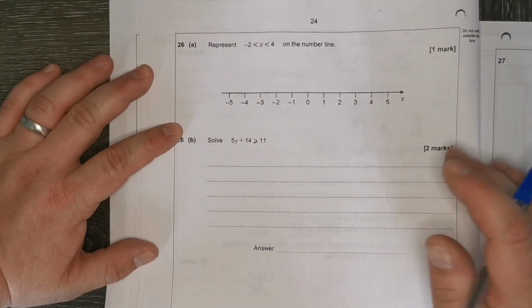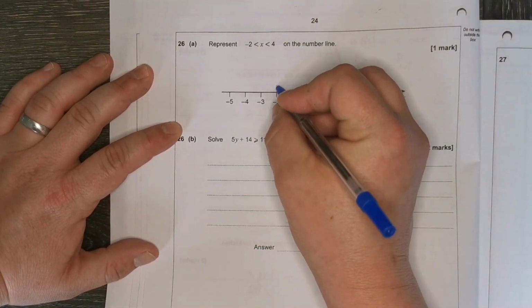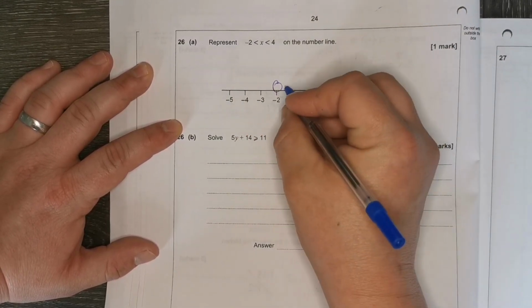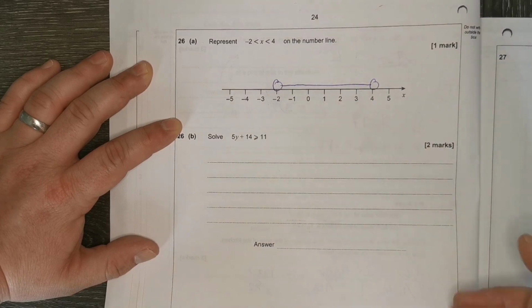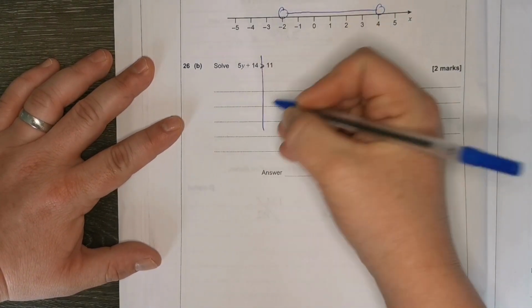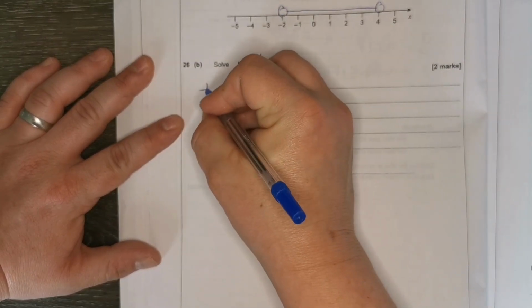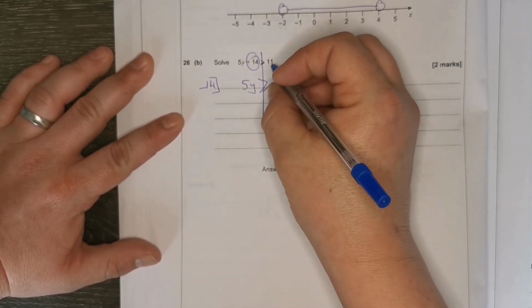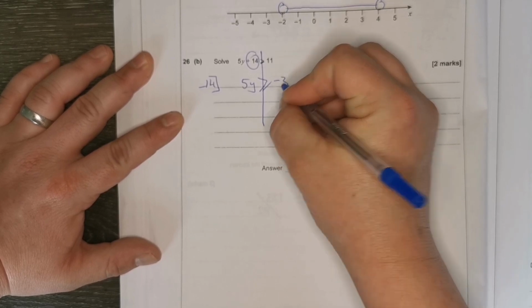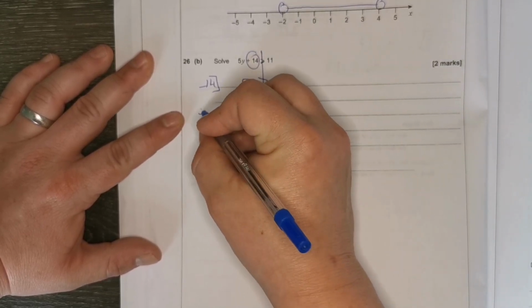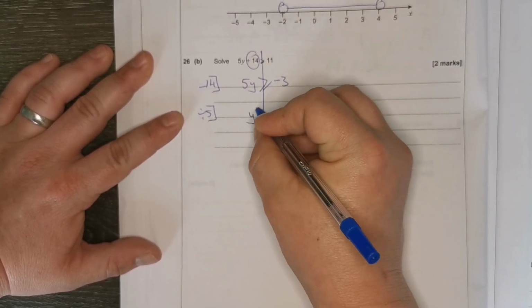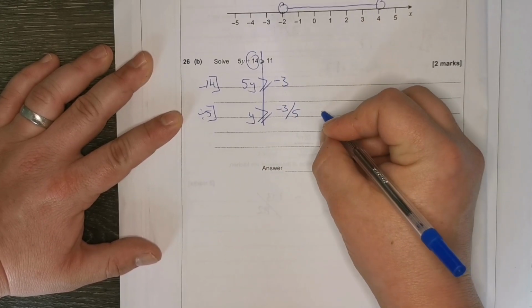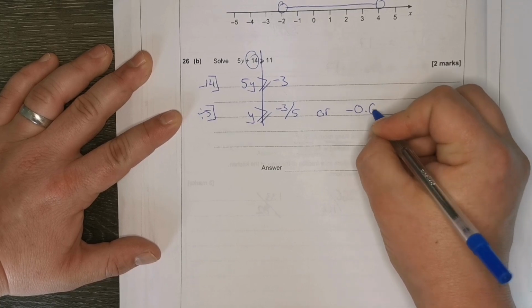Represent this inequality on the number line. So x is greater than -2, dot there. x is smaller than 4, dot there. Neither of them coloured in because neither are included. Sweet. Solve. So get rid of the 14 by taking it away. 5y is greater than or equal to 11 take 14 would be minus 3. So divide by 5 to get the y on its own. So y is bigger than or equal to minus 3 over 5 or minus 0.6.